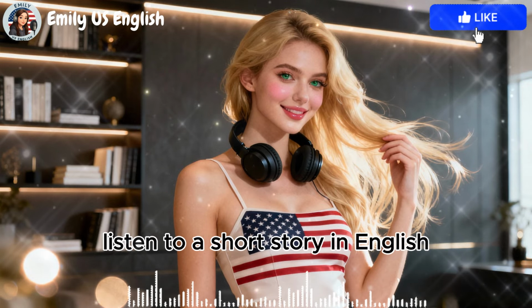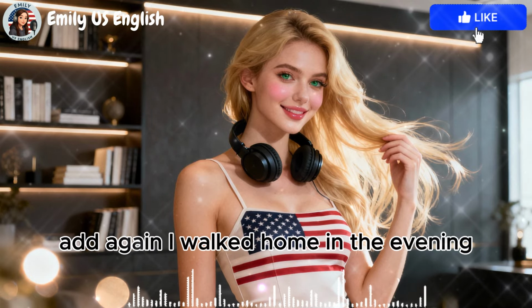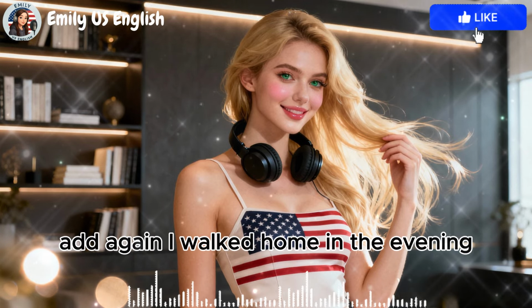Repeat slowly after me. I walked home in the evening. Add more. I walked home in the evening, and the streetlights began to glow. Add again. I walked home in the evening. The streetlights began to glow, and the air smelled like rain after a hot day. Add again. I walked home in the evening. The streetlights were glowing. The air smelled like rain. And I passed a bakery where the scent of warm bread made me hungry.